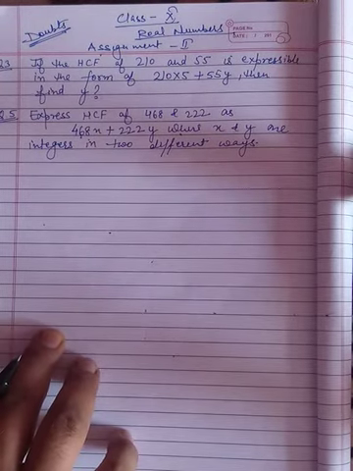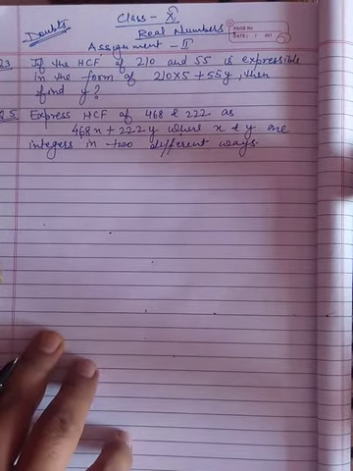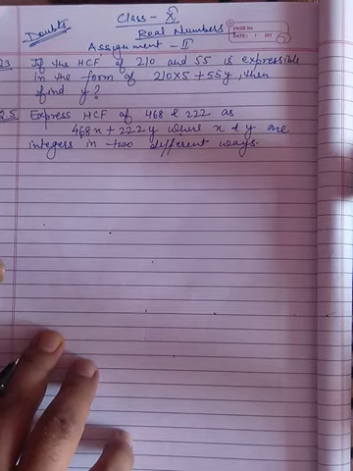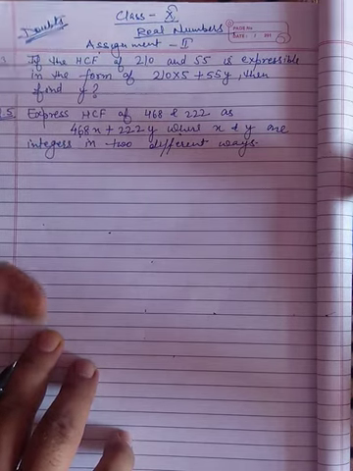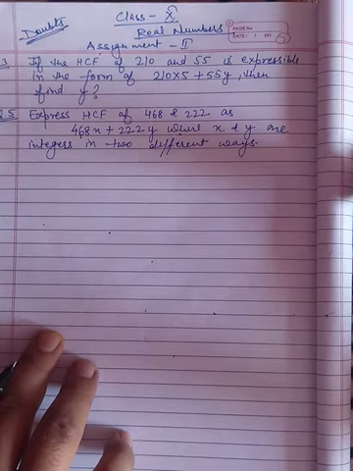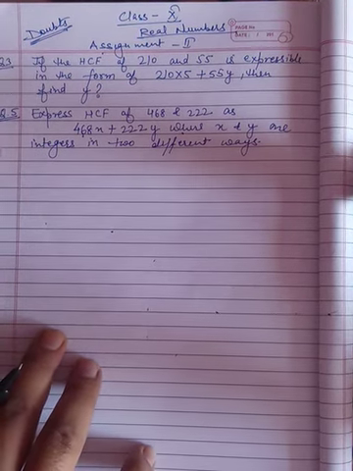Good morning, students. Let us discuss some doubts of assignment 2. Many of the students have doubts in these questions, and I have taken two questions from that assignment, and that is question number 3 and question number 5 of that assignment.